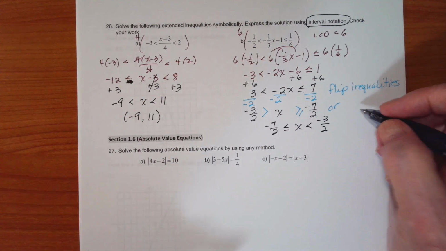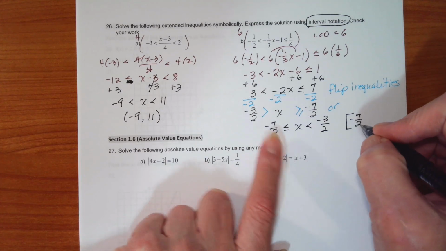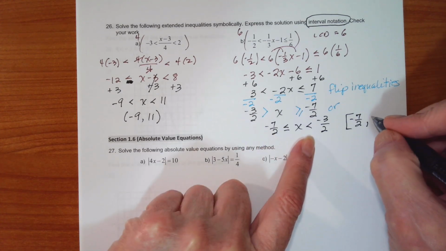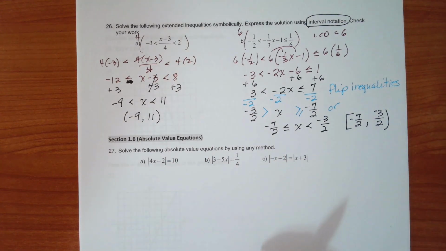And then in interval notation, it goes from -7/2, that's going to be the smallest, -3/2 is the largest, and I close my parentheses.